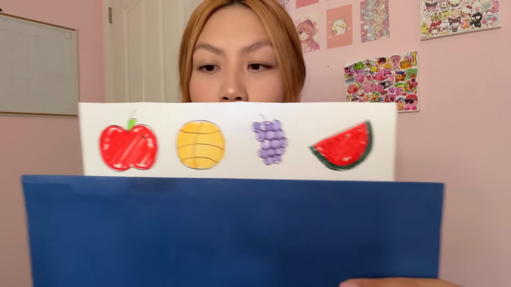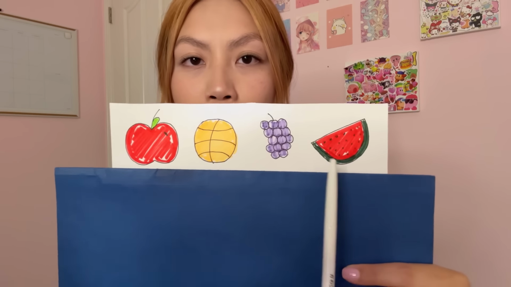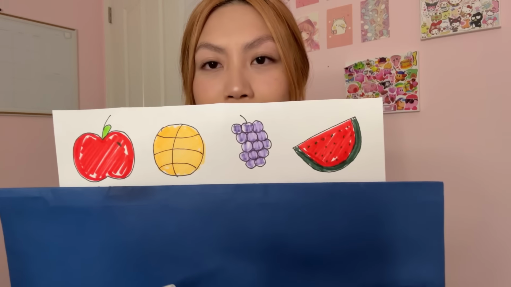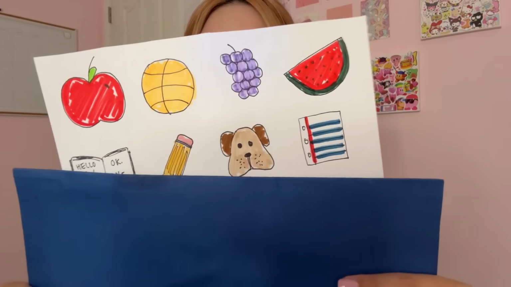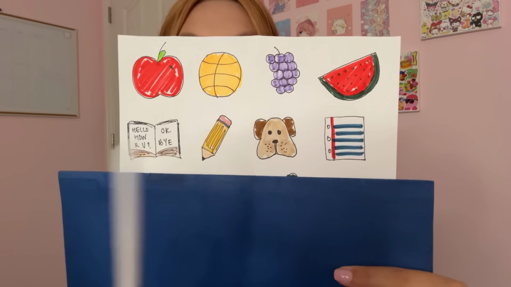So the next test is a series of pictures, and you will let me know which set of pictures does not belong. So here we have an apple, basketball, grape, and then watermelon. Okay, next we have a book, pencil, dog, and paper.